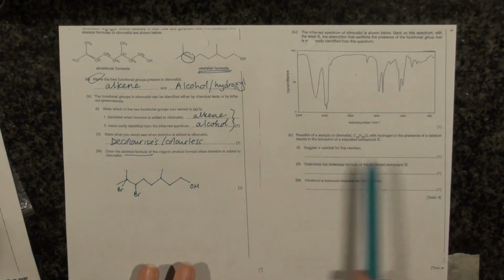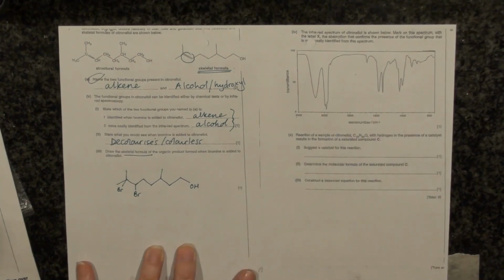Finally, another infrared just to check your understanding. Make sure you've done this bit. Some people miss this one out. There's actually a mark available here because it's asking for a letter X on the absorption, confirming the presence of the functional group that's most easily identified from this spectrum. Remember, that is this peak here.